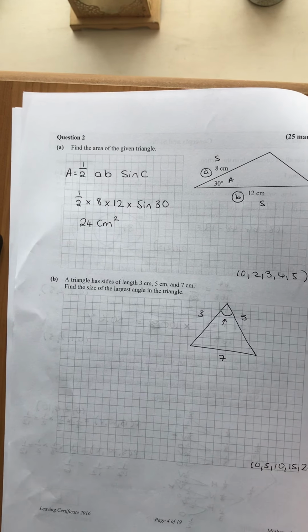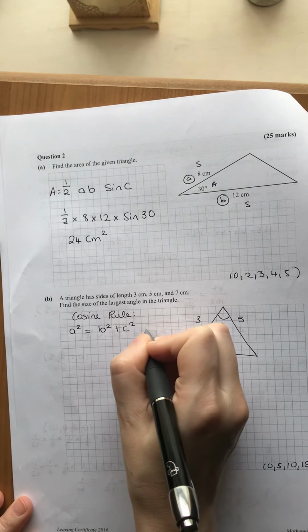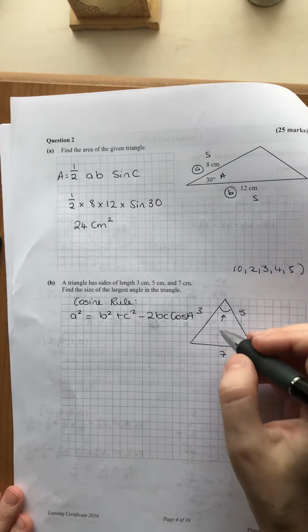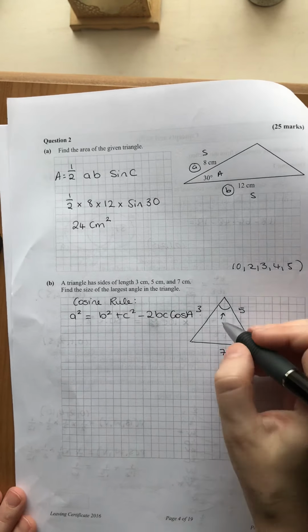So a squared equals b squared plus c squared minus 2bc cos of A. A, remember, is across from the angle. So A is 7 squared. B and c are just the sides that surround the angle. So 3 squared plus 5 squared minus 2 times 3 by 5, and then cos of the angle, which we don't know what it is. That's what we're looking for. So then we can start subbing in and rearranging.